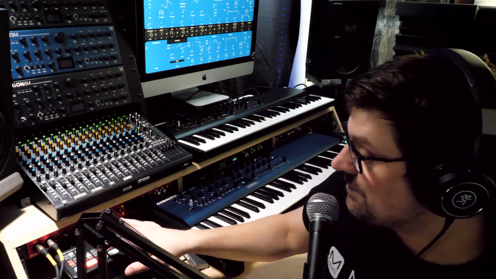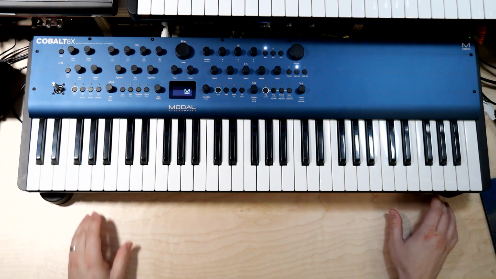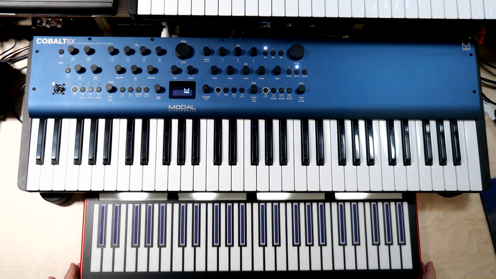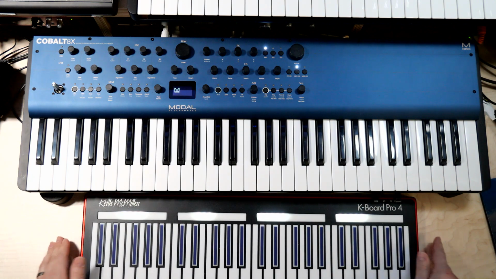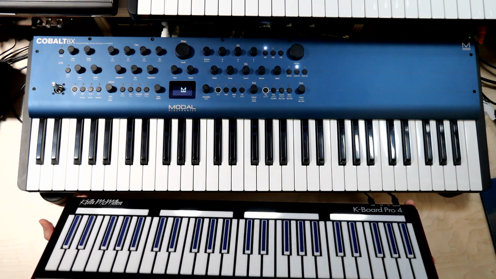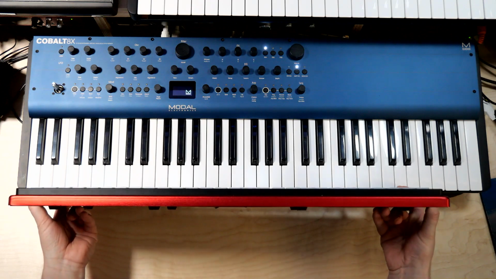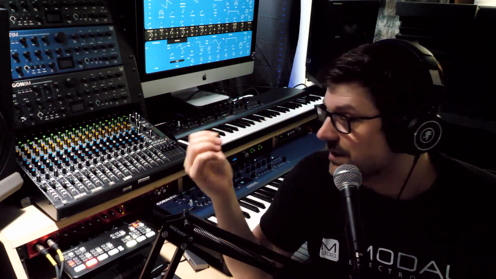So with me today is a Keith McMillen Keyboard Pro 4, which slides conveniently out from underneath this Cobalt8X that I'll be demonstrating it on. And first I want to show you this. The thinness of this is incredible. Look at that.